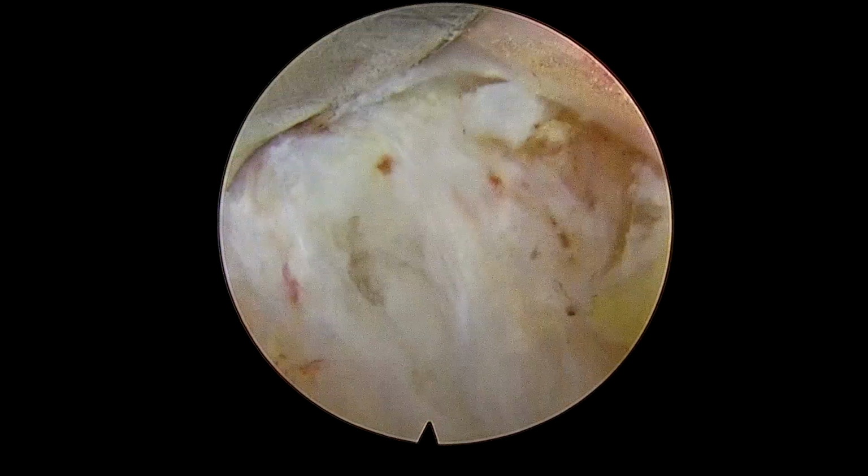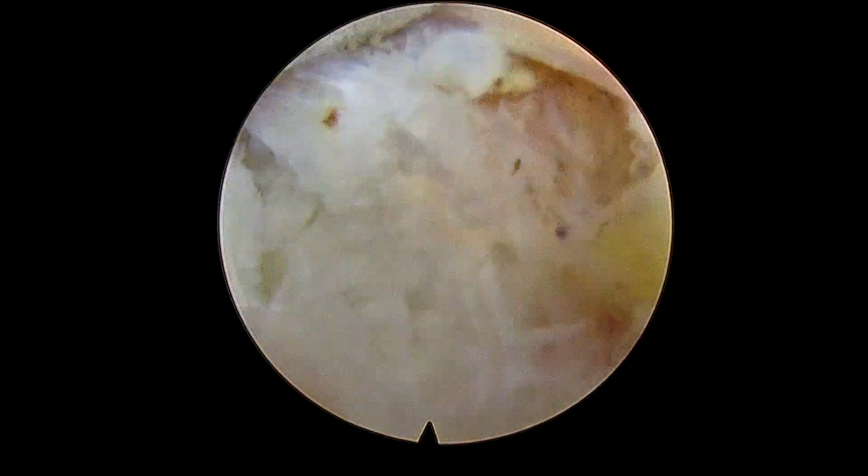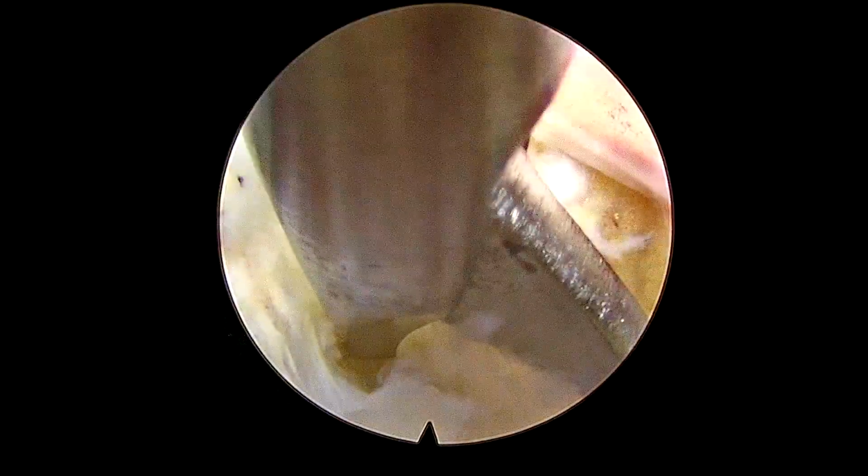So now you can clearly see this is the annular rent which we have created. So we'll just make it bigger, so that we can remove the free fragments from inside the disc. And I feel there is some central hardened annulus. I'll try to remove that part as well.